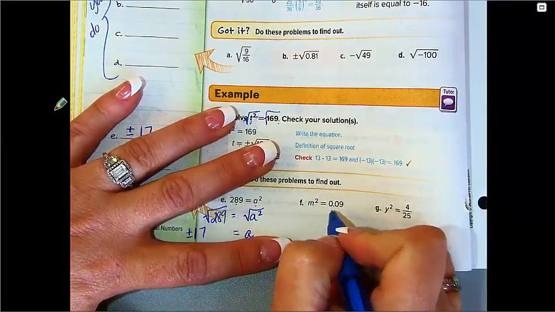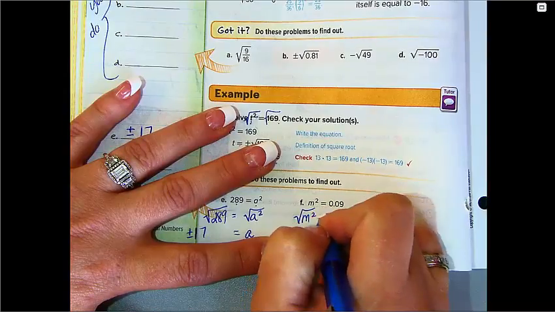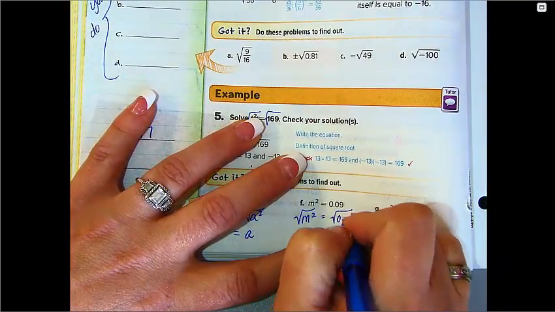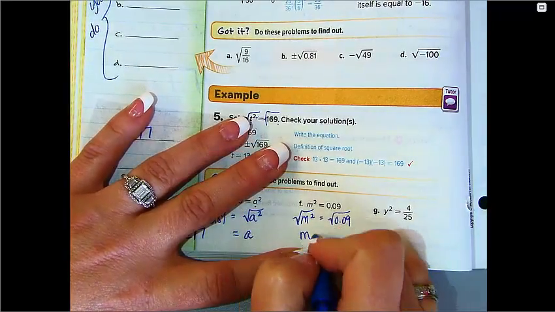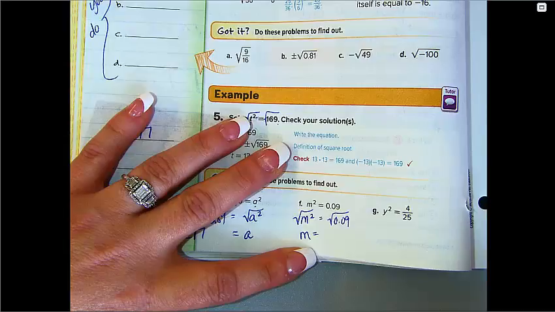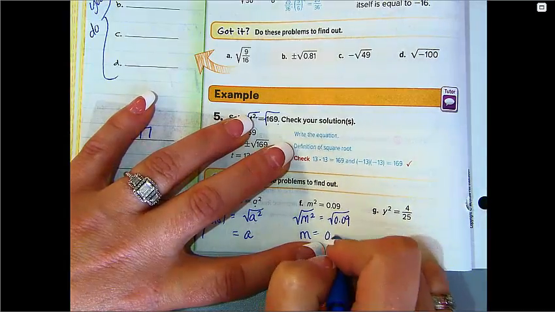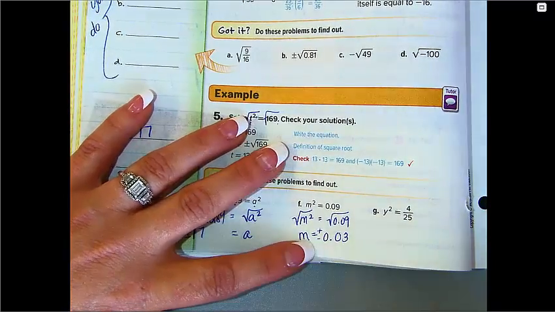Now let's do this one. M squared equals 0.09. I want to take the radical of m squared because I want to get rid of that squared, and I'm going to take the radical of 0.09. The radical of anything squared is just that term, so I'm left with an m over here. The radical of 0.09 is 0.03. And again, it's positive and negative.